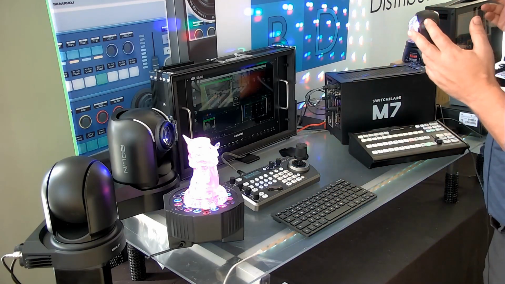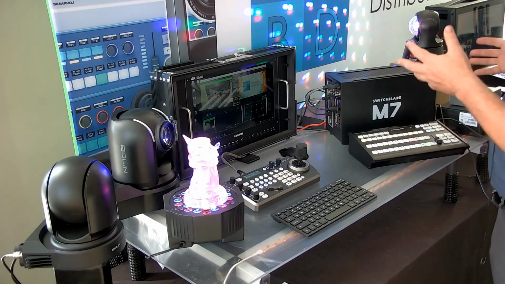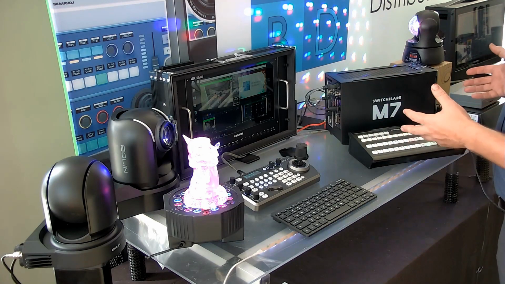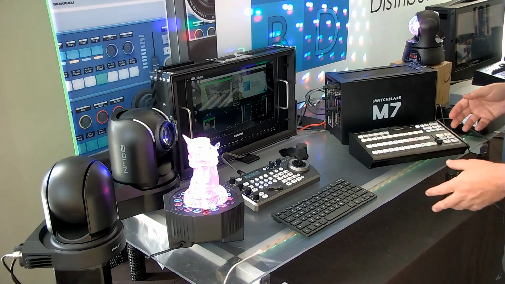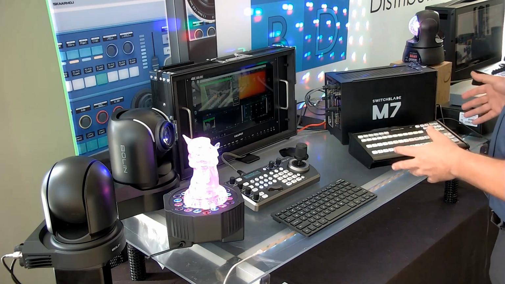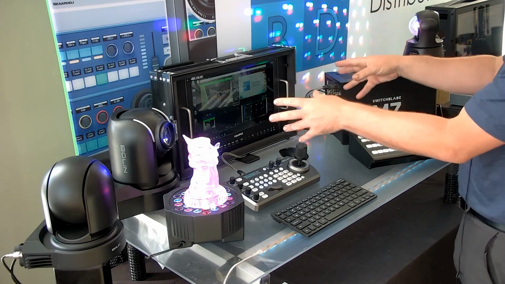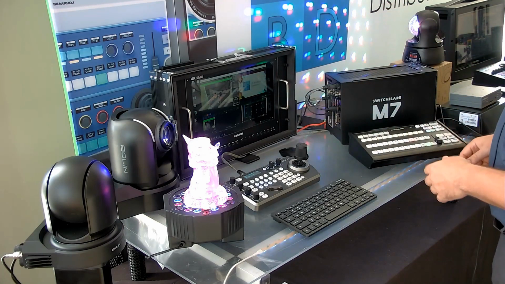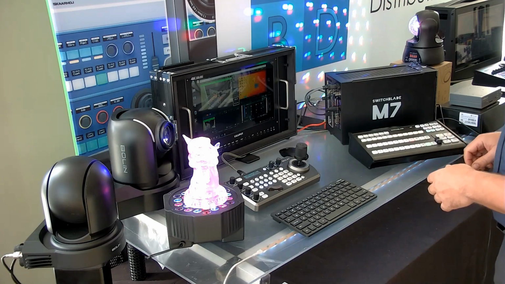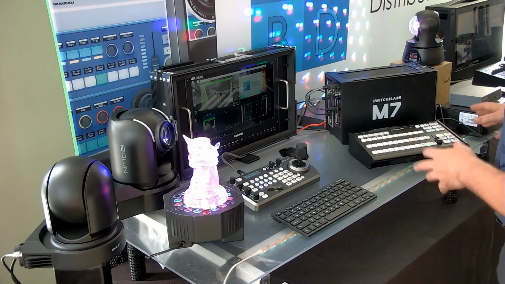Moving on, we have Switchblade's M7. It's sort of a lunchbox-sized portable VMAX or any of the other software we've talked about system, and we are outputting it to the Lilliput monitor. This is a nice field portable monitor, and we're controlling it with a Switchblade OEM of Skaarhoj's Air Fly.